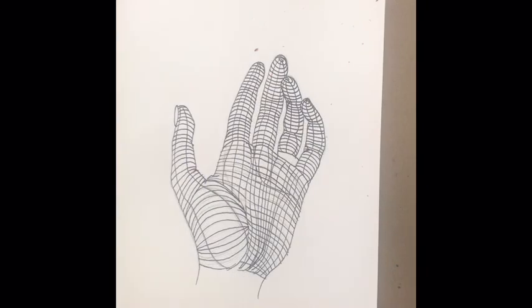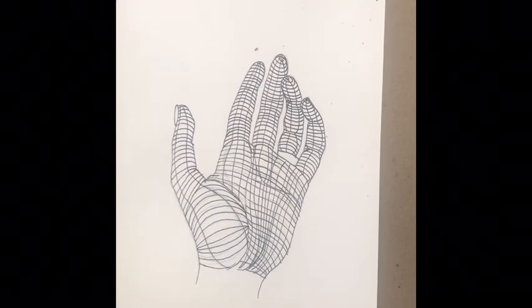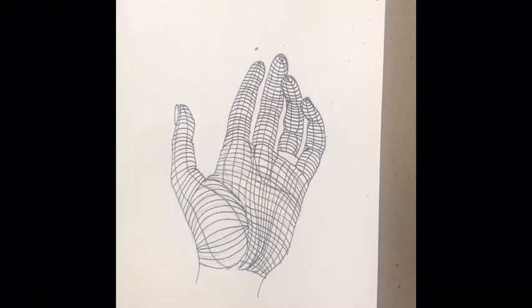Alright, so that covers it for the cross contour drawings. So remember, just choose your non-dominant hand, start with your contour drawing, which again is just the edges, and then start laying the grid for your cross contours.